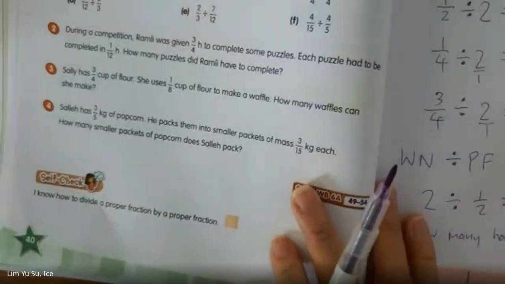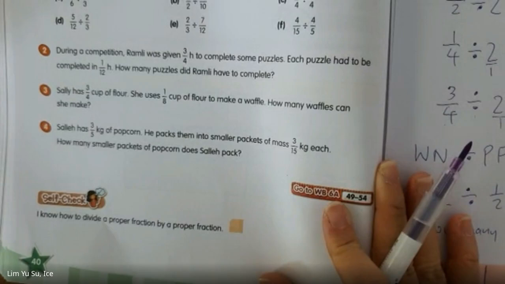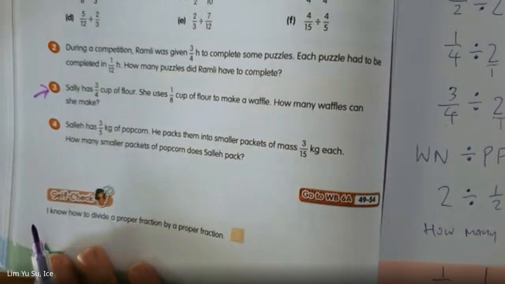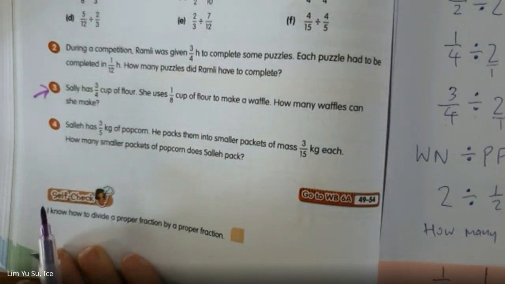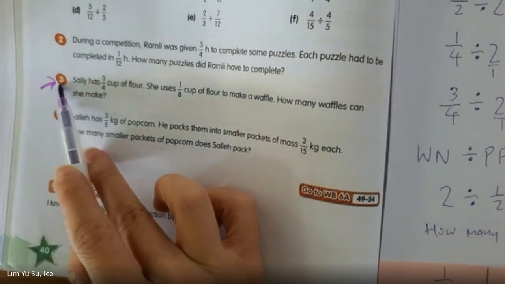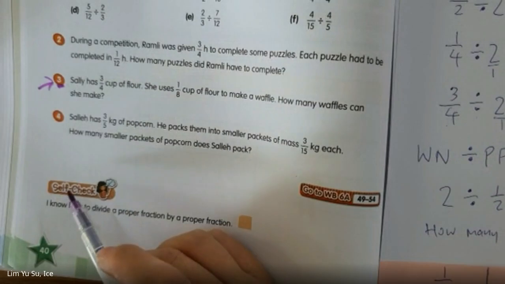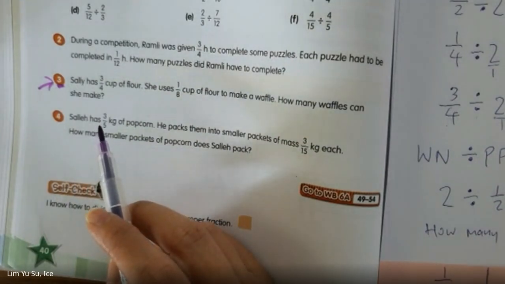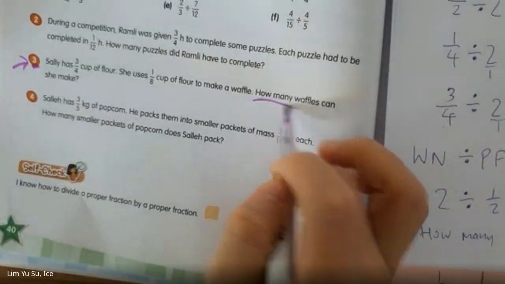Okay, go to try the hard question. Page 40. Let's say I find this one. Are you able to see what is G for page 40 question 3? There's one keyword, yes, how many waffles? So is this T or G?